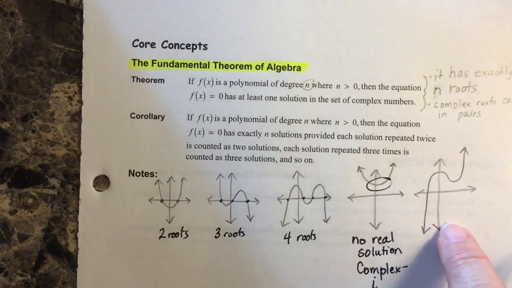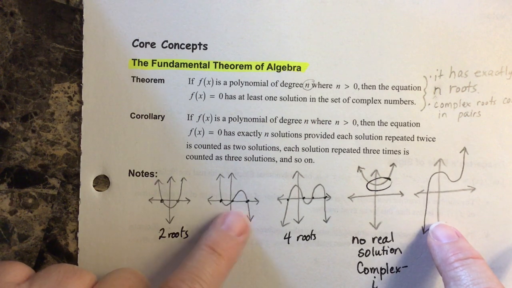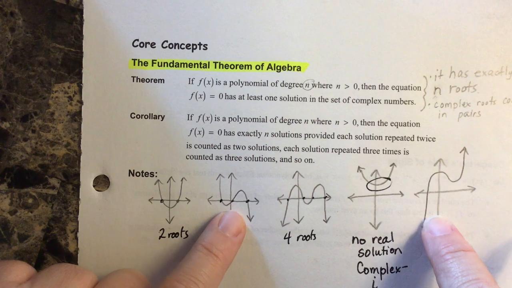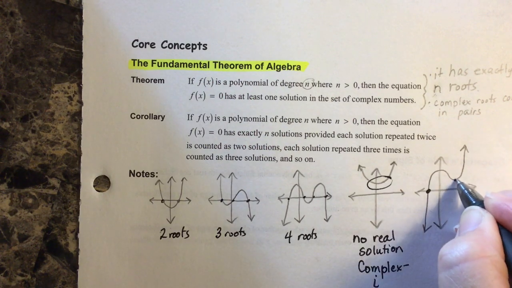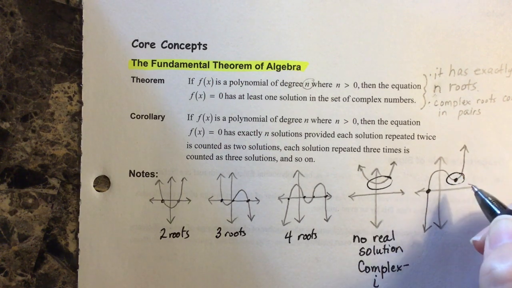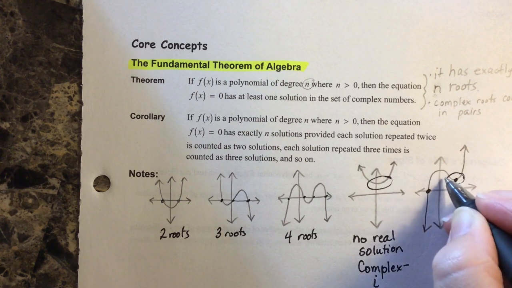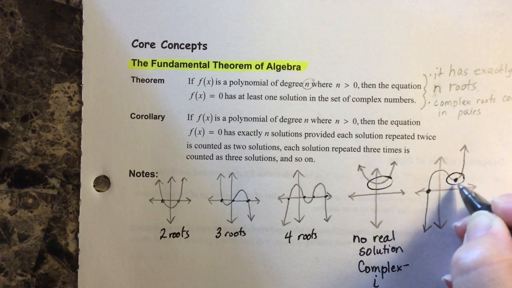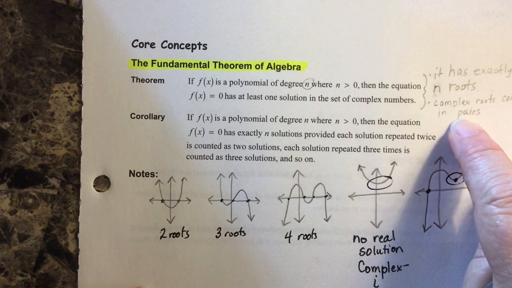Look at this one. Isn't this shape similar to this shape, except the a value would be negative in this one and positive in this one? So yes, these are both cubic functions. There are 3 solutions or 3 roots to this. One of them is real. 2 of them are complex. Now, I only have 1 dot there. Remember how we've talked about double roots? If this thing dipped down, it would touch and go back up, so that would count 2 times. That's where this part of the fundamental theorem of algebra comes in.